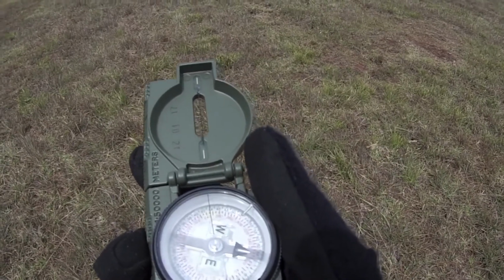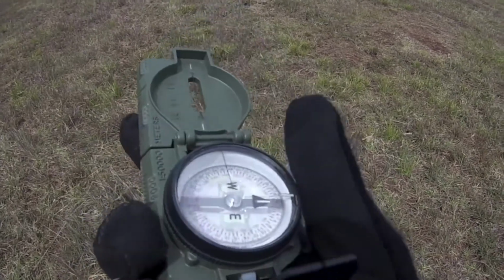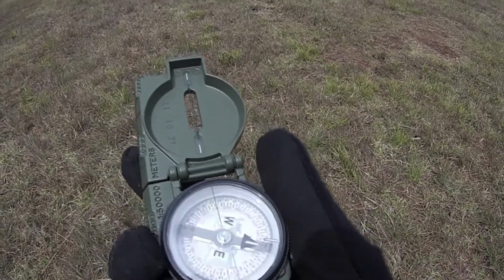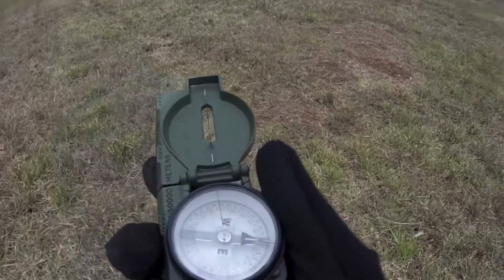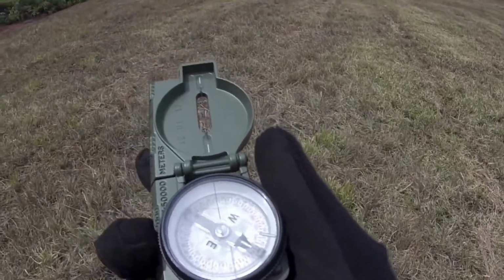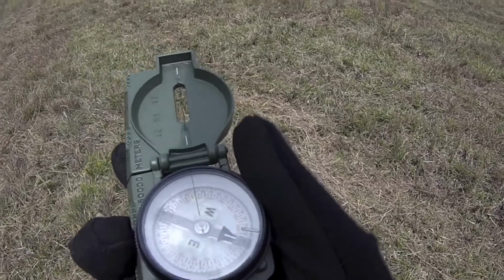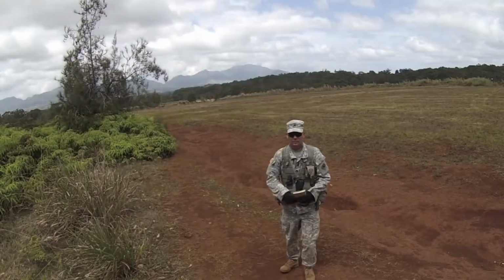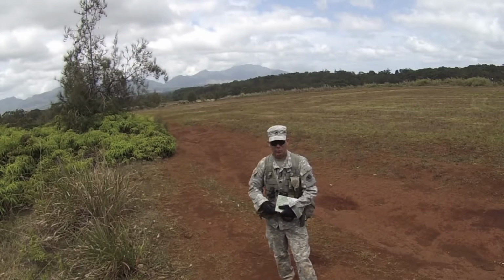To preset my compass while maintaining a bearing of 244 degrees, I'm going to rotate the bezel ring on my compass until it is in line with my north-seeking arrow. Once I have that done, I can walk in a straight line, and if I drift left or drift right, my illuminating lines will no longer be lined up. But if I maintain 244, I can now keep my bearing. Now that I know my distance and my direction, I can start heading out towards my steering mark.